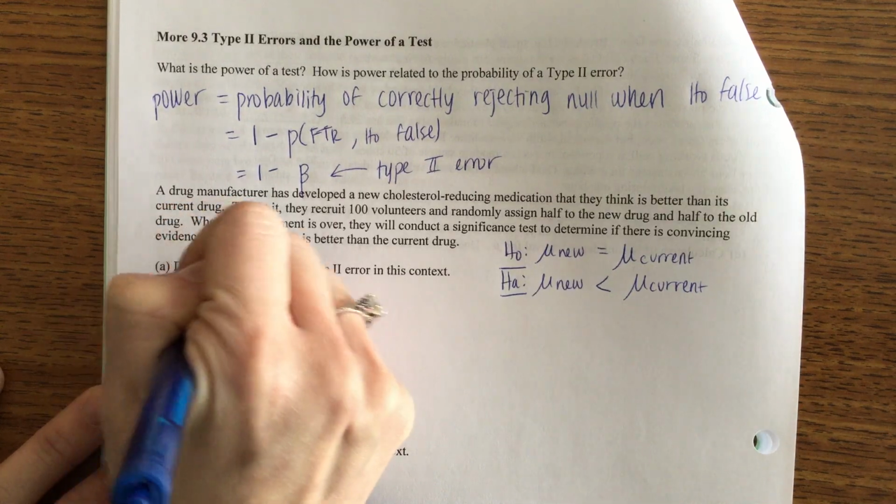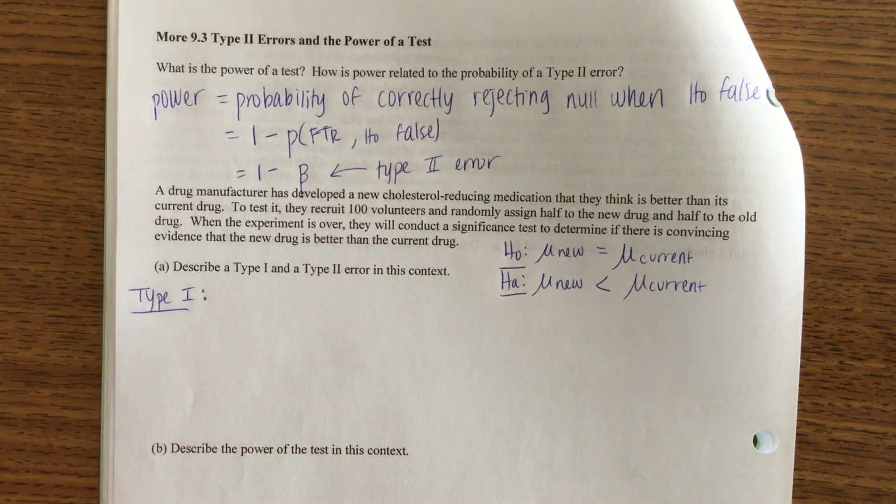Okay, type 1 error. Anyone? What a type 1 error in this context would be? Victoria? You find evidence that the average for the new drug is less than the current drug when that's actually false. Correct.